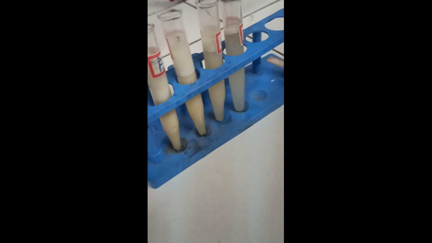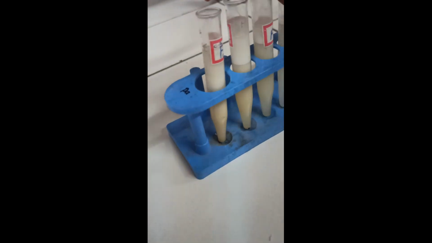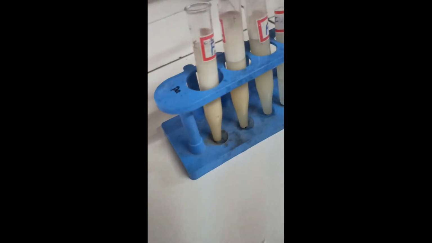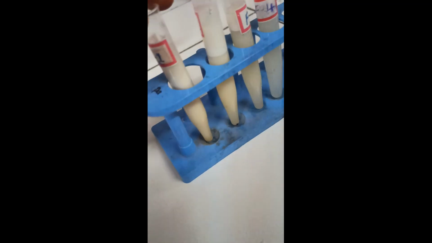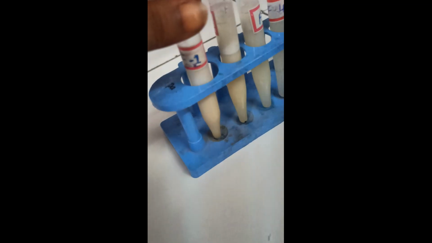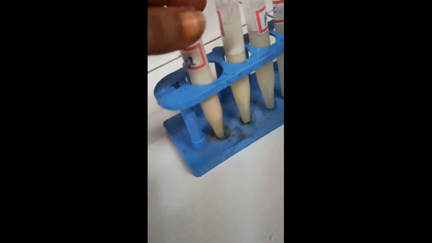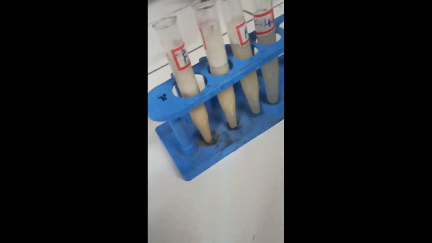If you see, the extent of phase separation was more in the last formulation, that is the D formulation, whereas the extent of separation was less in the first formulation.